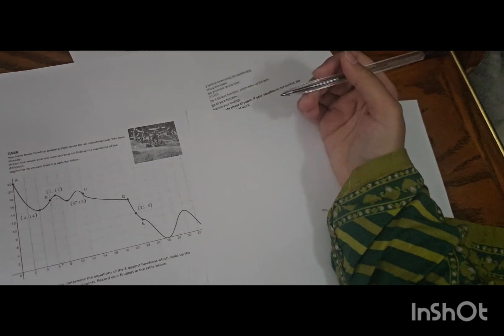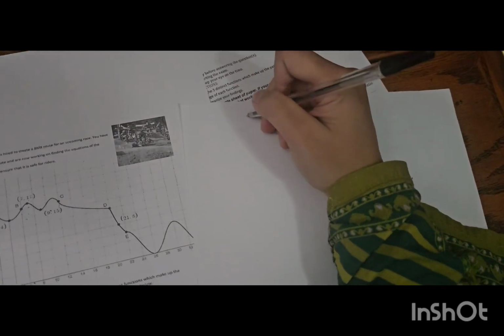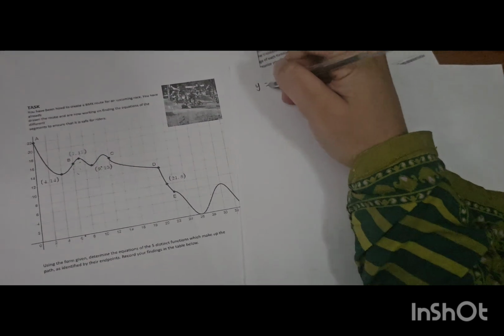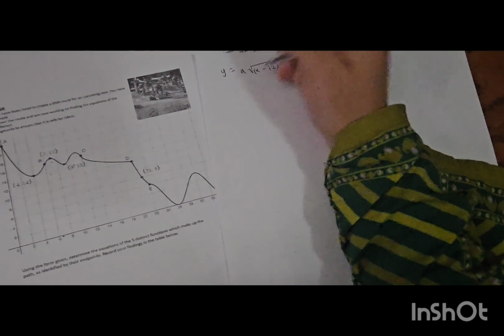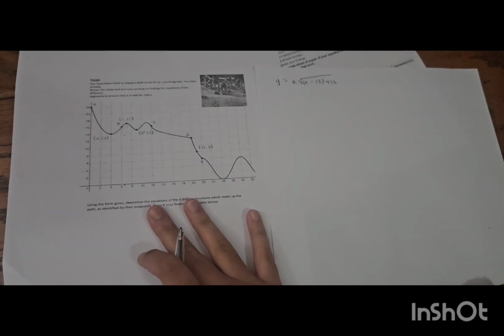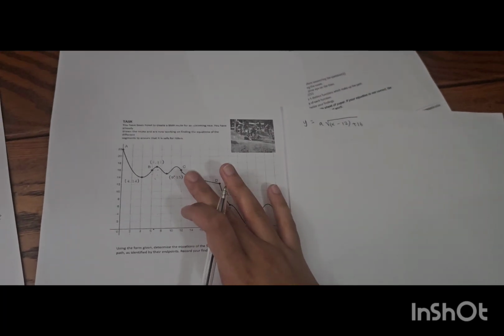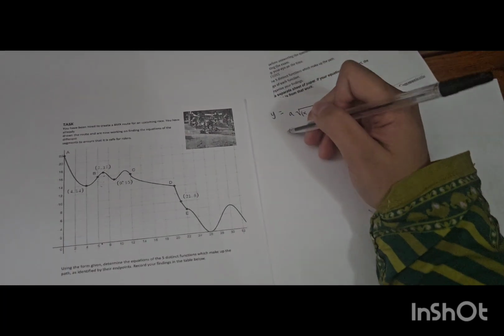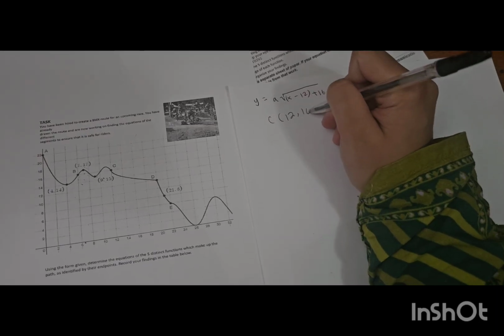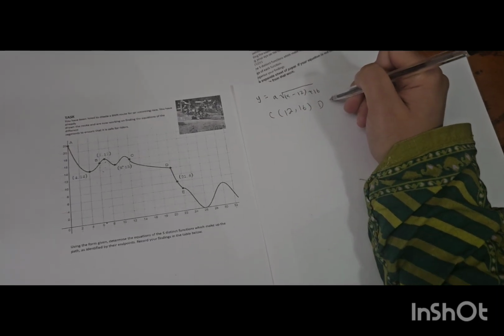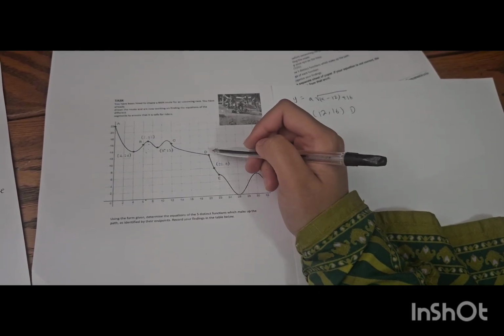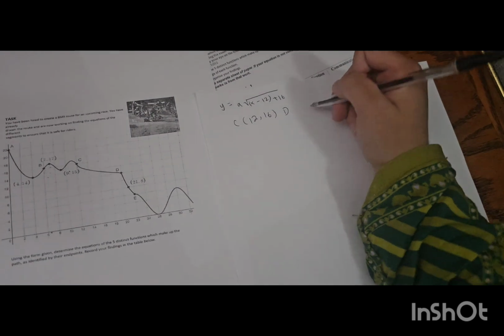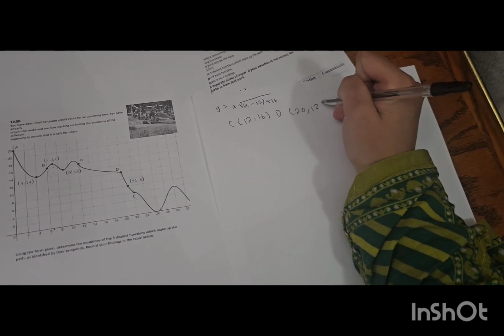For the segment CD, it's the square root function. I'm going to write down first the square root function, which was given, and that is y = a√(x − 12) + 16. From the graph, I know that C starts at (12, 16), and D is where it ends, so D is (20, 12).